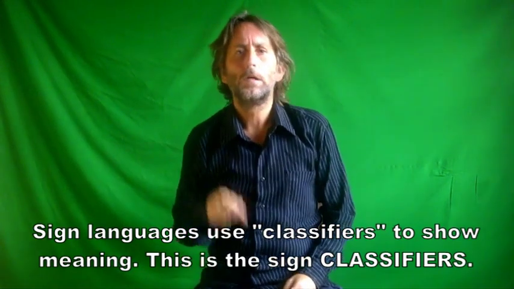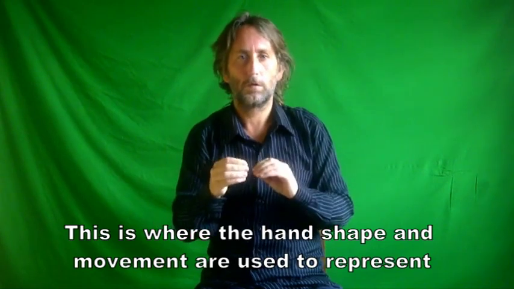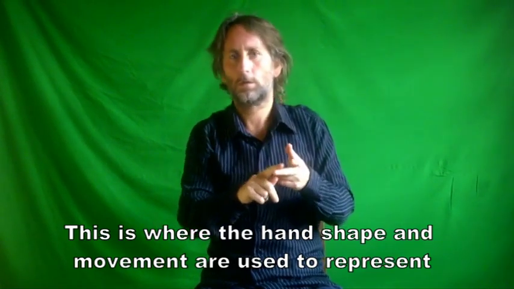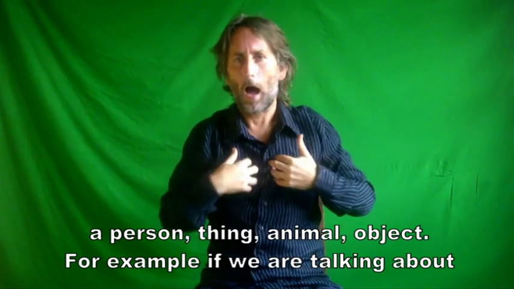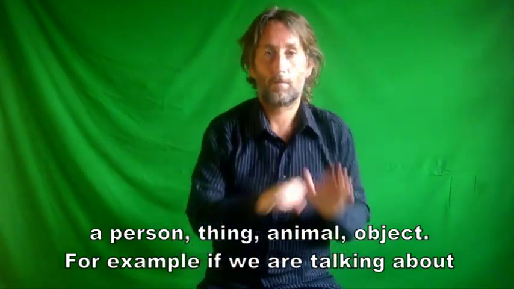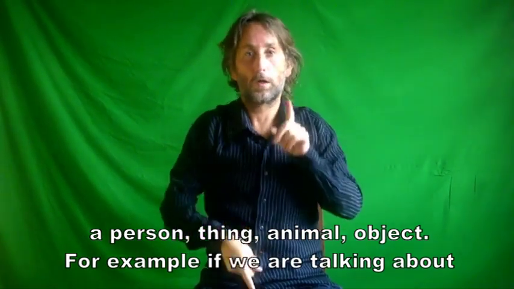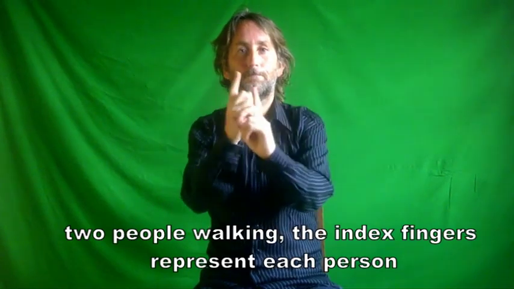This is where the hand shape and movement are used to represent a person, thing, animal, object. For example, if we are talking about two people walking, the index fingers represent each person.